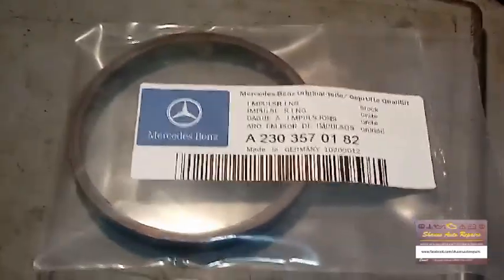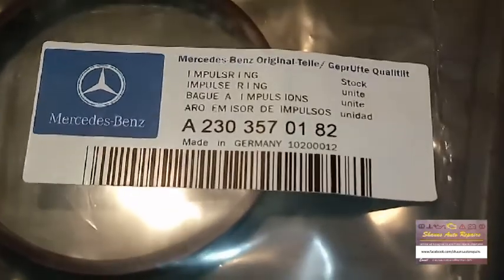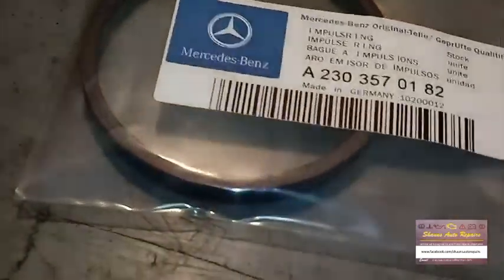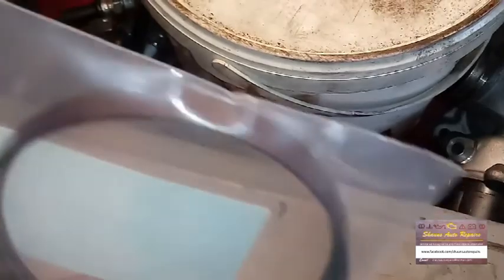Right, so just to compare, if I haven't showed you already, that's the new ring, the number for that. I haven't taken it out of the bag yet because I don't want to get it dirty before I put it on. But you can see it's a solid metal ring with the encoder bit, the magnetic ring, around the outside.